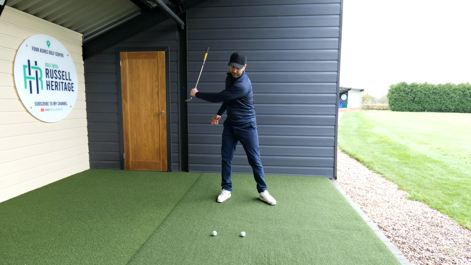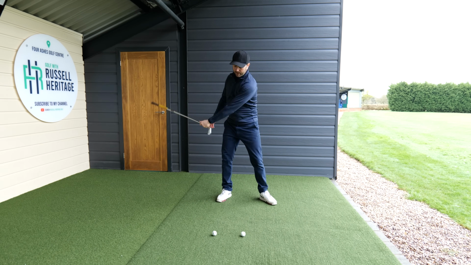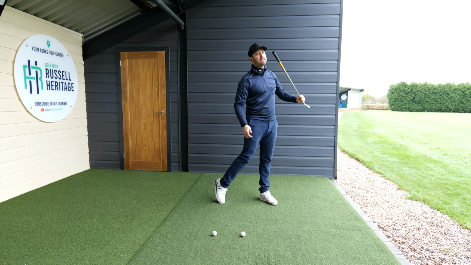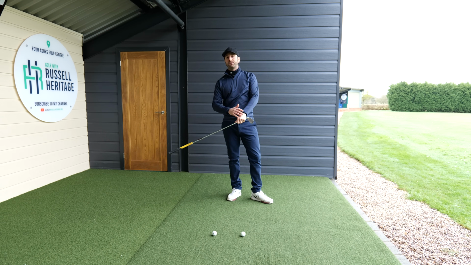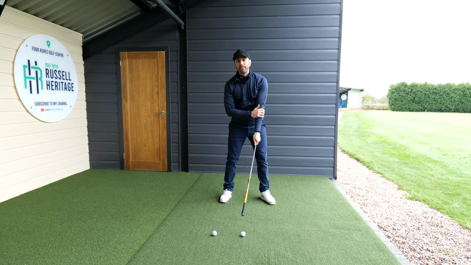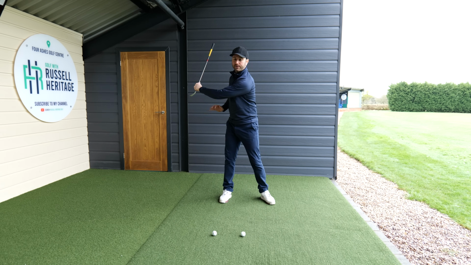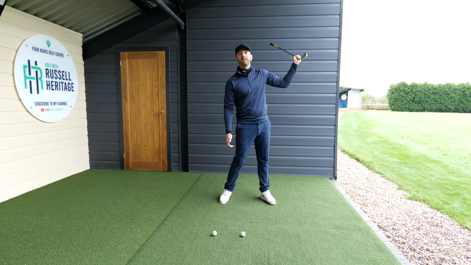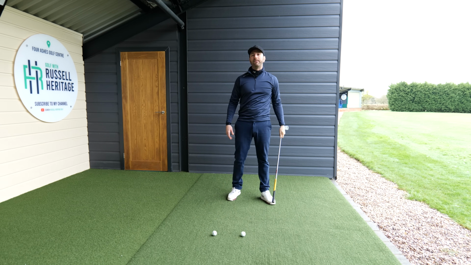Now, I'm a big fan of the lead arm and understanding the lead arm relationship in the golf swing. And one of the main reasons for this is because your lead arm is the only arm that's straight in the golf swing. So in the setup position, it would be pretty straight. In the backswing, it would stay relatively straight, back into impact, and then post impact to a degree until it has to start to bend, which we'll talk about in this drill.